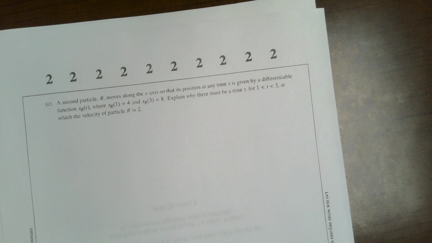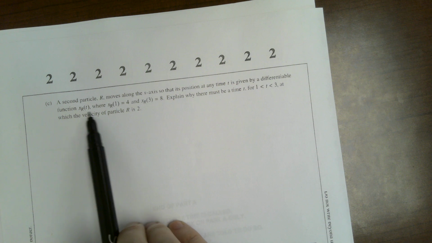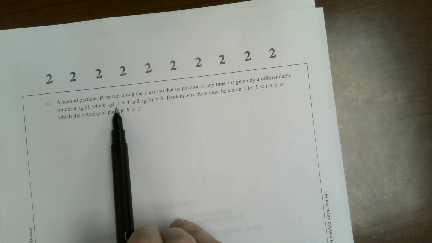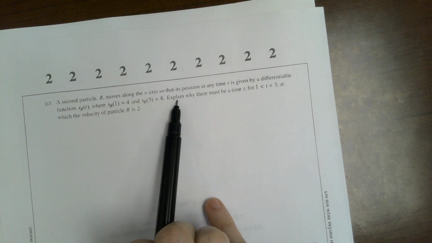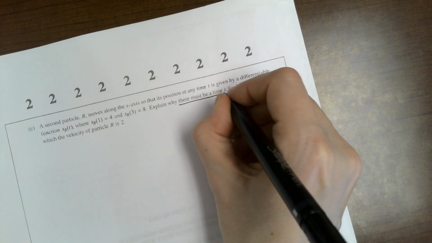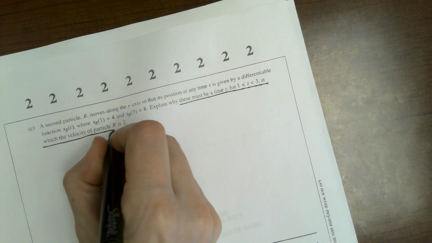Okay, so moving on. A second particle r moves along the x-axis so that its position at any time t is given by a differentiable function x sub r of t, where x sub r of 1 equals 4 and x sub r of 3 equals 8. Explain why there must be a time t on that interval at which the velocity of particle r is 2.